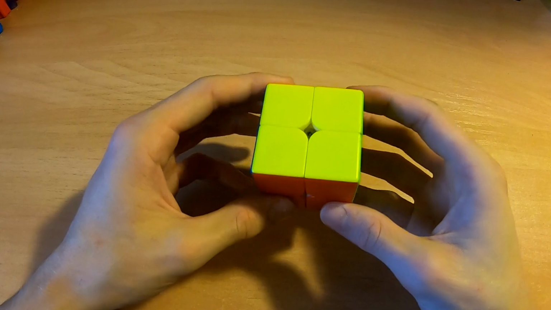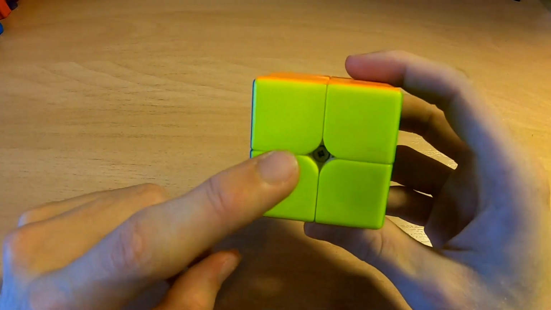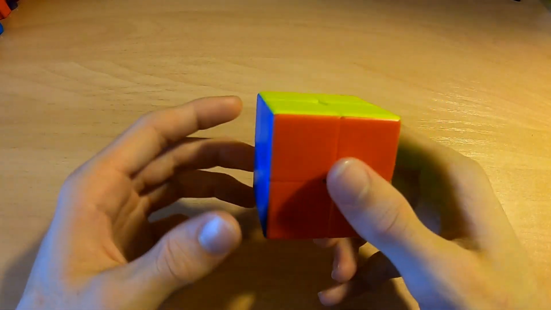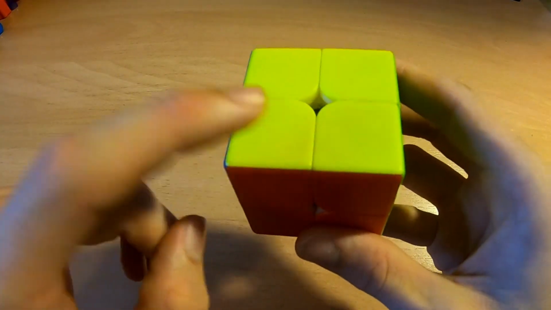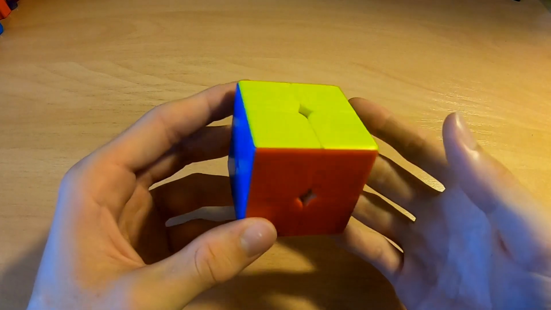What I mean is you may notice on the 2x2 you've got 8 pieces, and each piece has 3 different sides. Each of these sides will be given a letter.